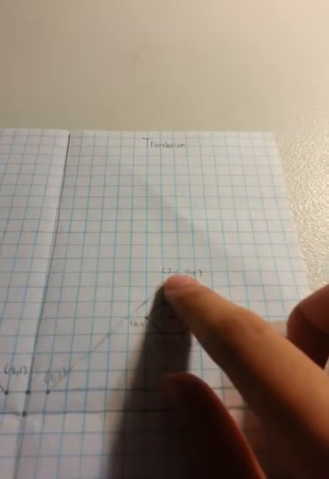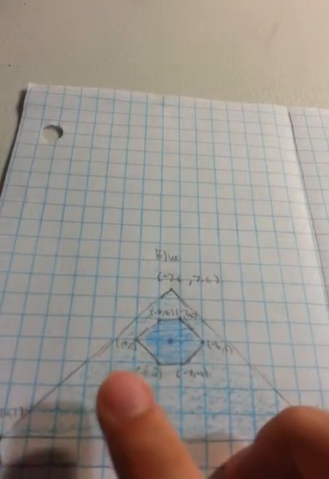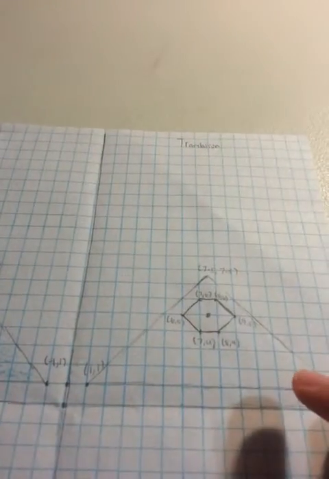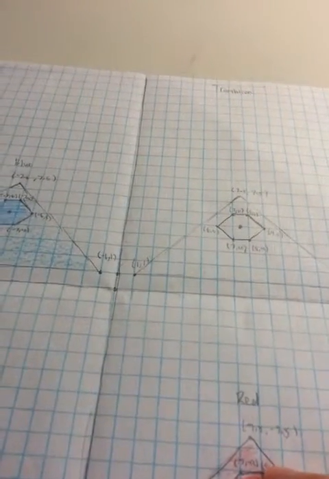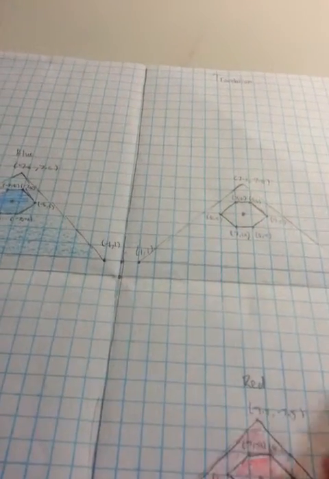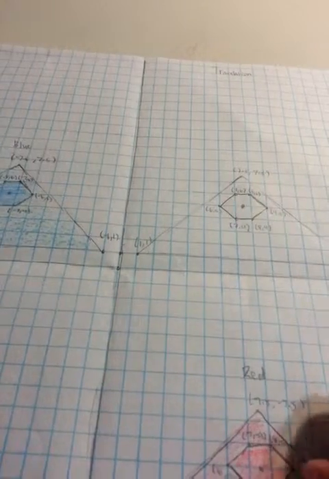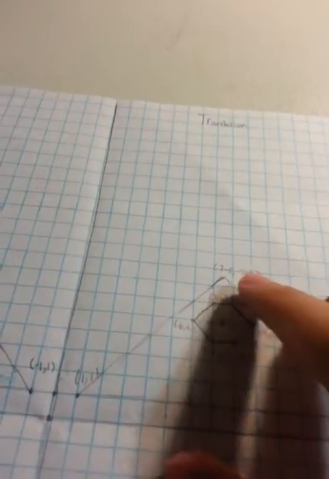You would then just subtract 15 from 7.5. So instead of this being 7.5, 7.5 minus 15 would be negative 7.5. And that's the same if you want to translate your image in the y direction. You either add or subtract the values to the y value of your coordinate.